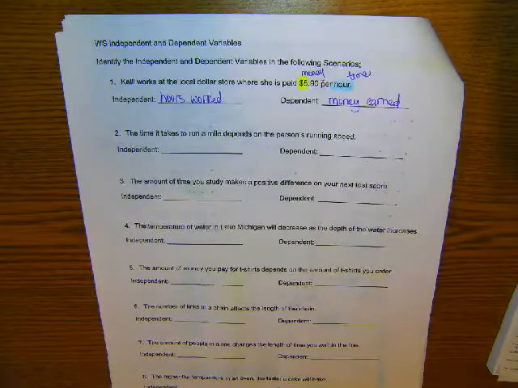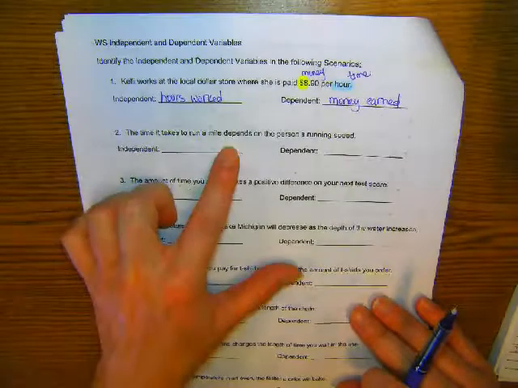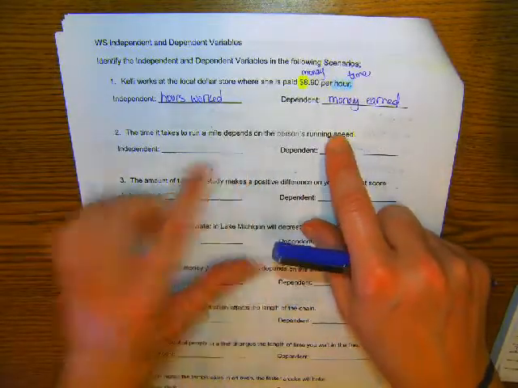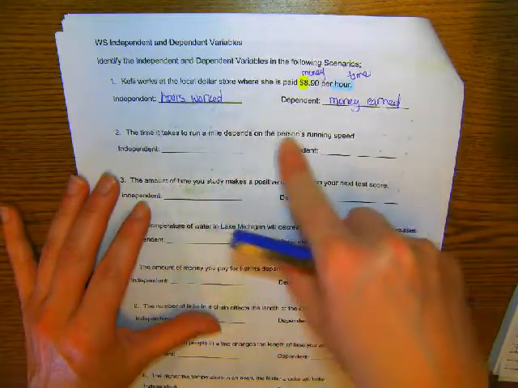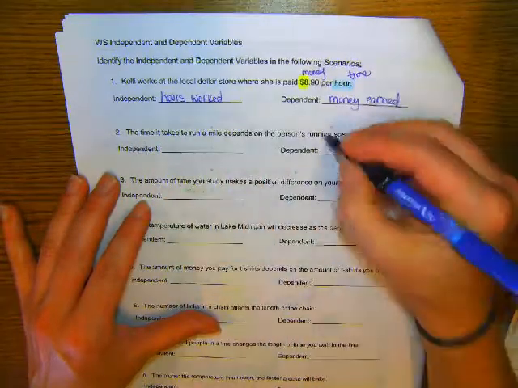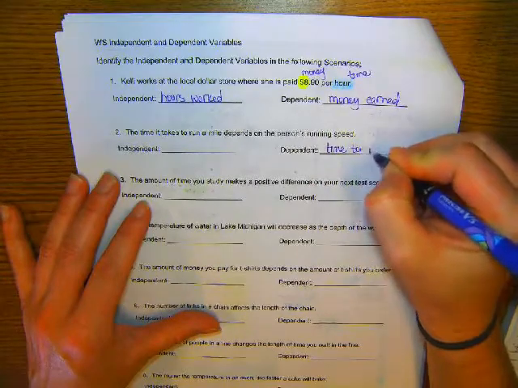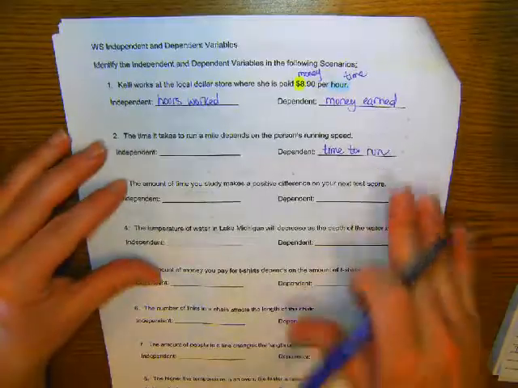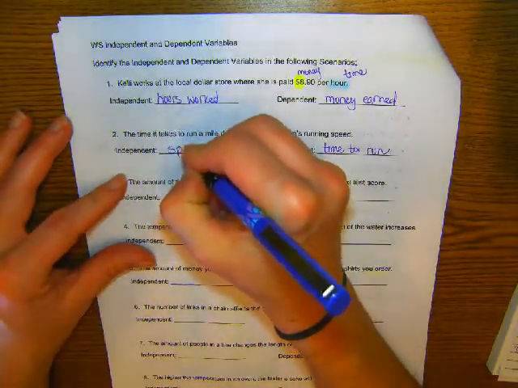All right. And this one, the time it takes to run a mile depends on the person's running speed. Okay, well, if I'm saying the time it takes to run depends on their running speeds, that means the time is the dependent variable. Time to run. And what does the time depend on? The time depends on the person's speed.